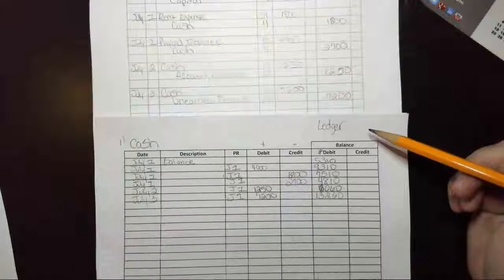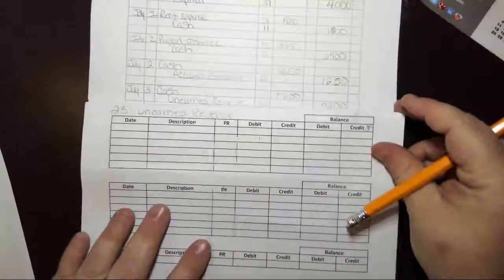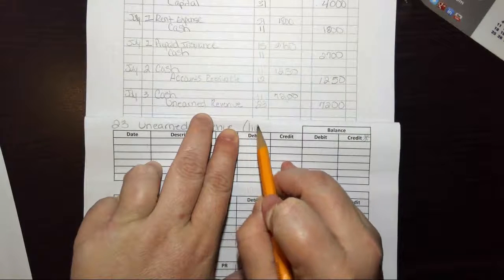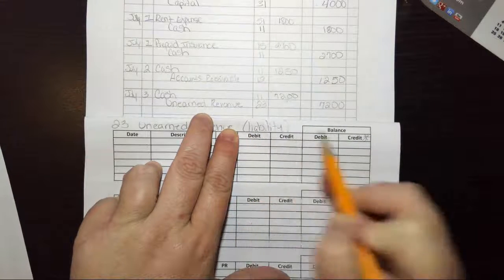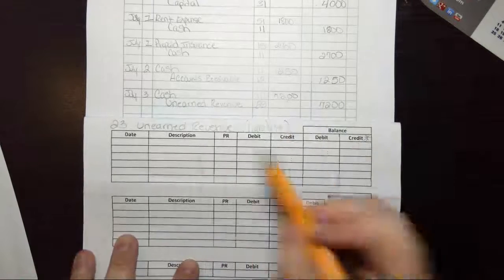So let's post this unearned revenue to the unearned revenue account. All right. Here we go. Unearned revenue did not have a balance to begin with. And unearned revenue is a liability account, so I'm just going to write liability out here. Okay. Has a normal credit balance because it is a liability.